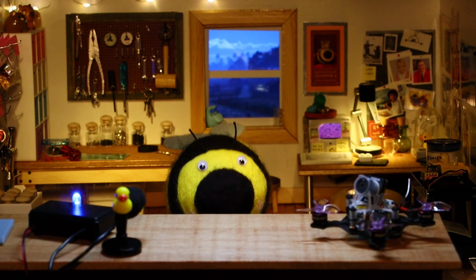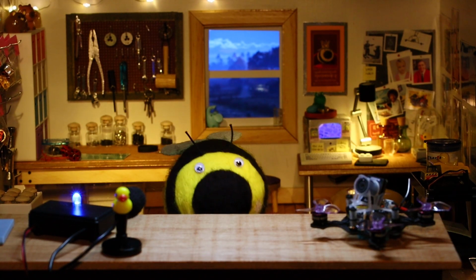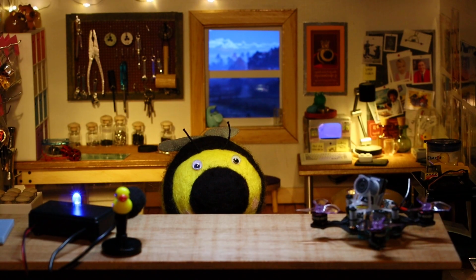Yes, another common question is, can you make that switch change when you're flying anytime? And the answer is yes, you totally can.